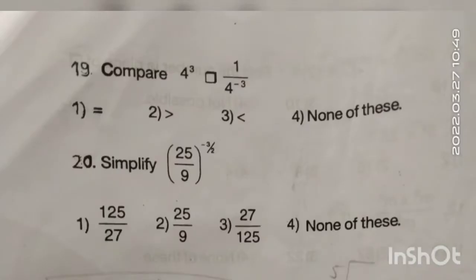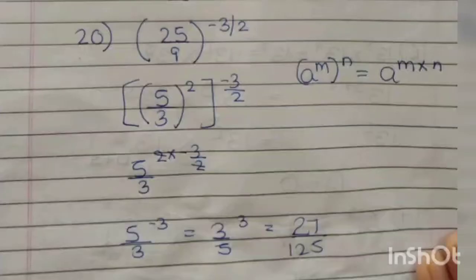20th question: 25 by 9 to the power minus 3 by 2. 25 by 9, you can rewrite as 5 to the power 2 divided by 3 to the power 2. That will be 5 divided by 3, to the power 2, whole power minus 3 by 2. Now by the power law, you can multiply both the powers.